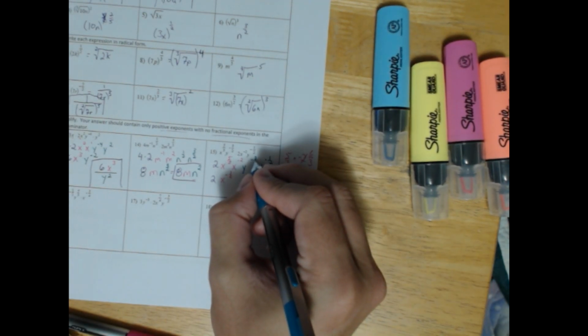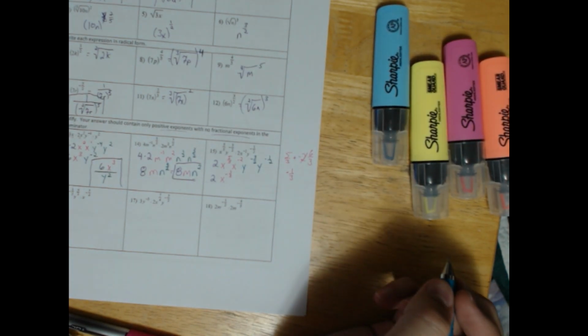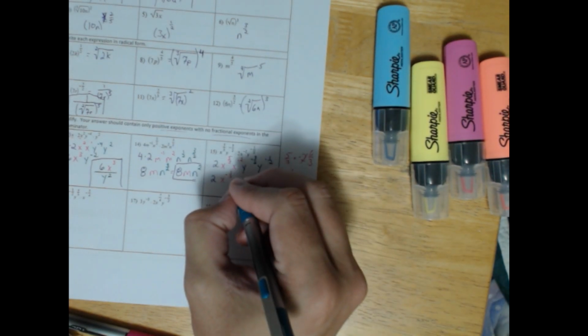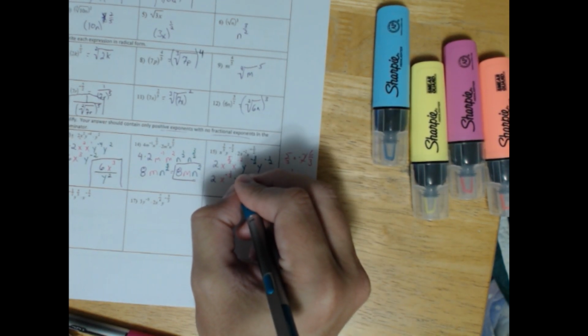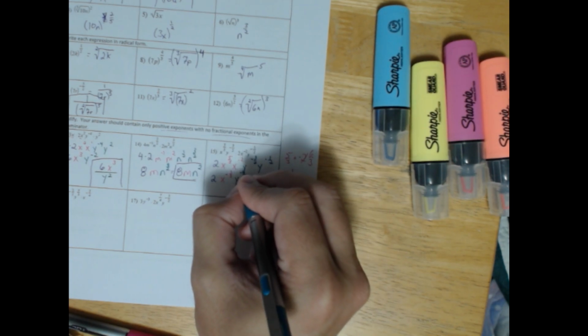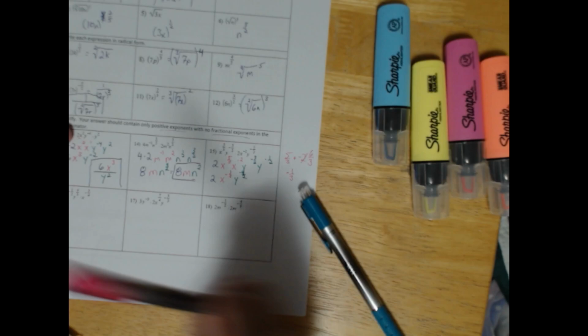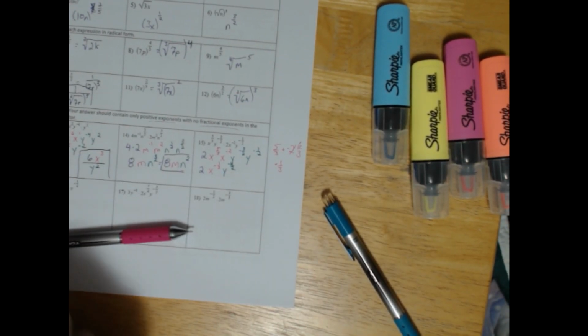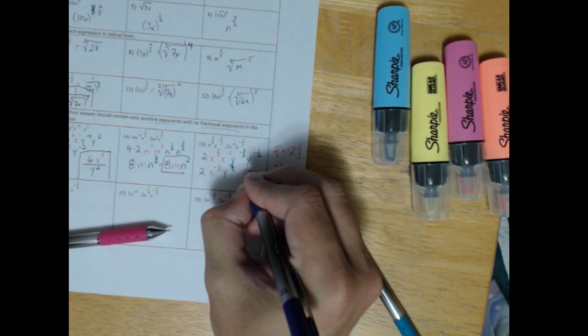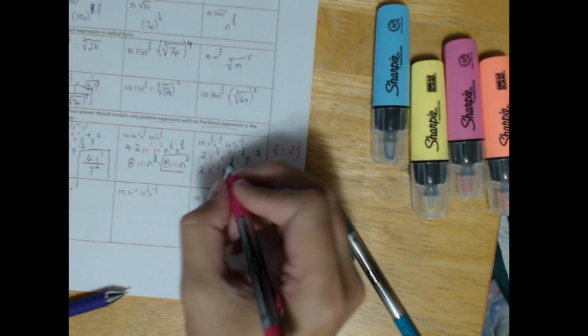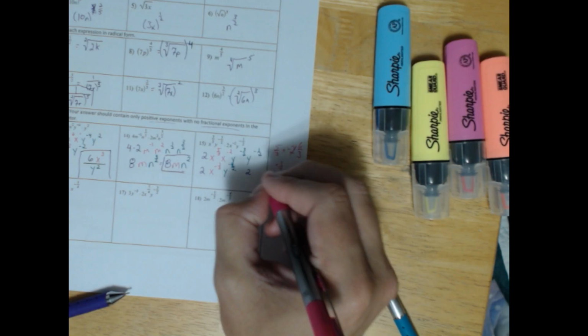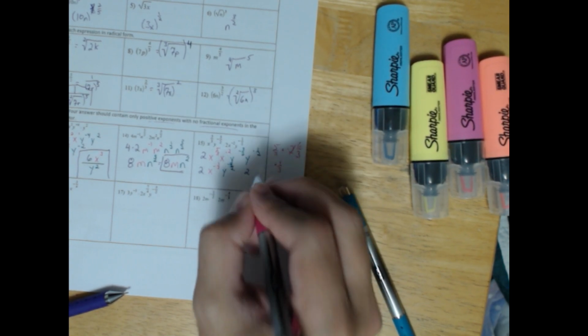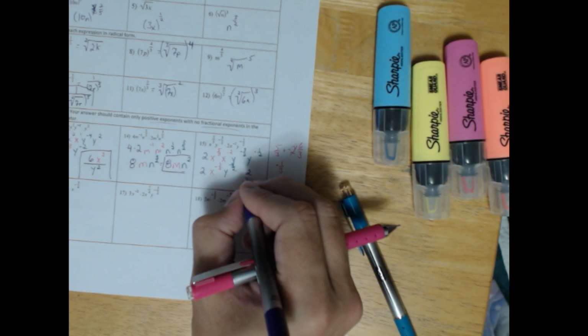Now I have negative 3/2 plus negative 1/2. So that ends up being a negative 4/2, y to the negative 4/2. And then we can simplify. I have a 2 on top. An x to the negative 1/3, so that's going to go on bottom.